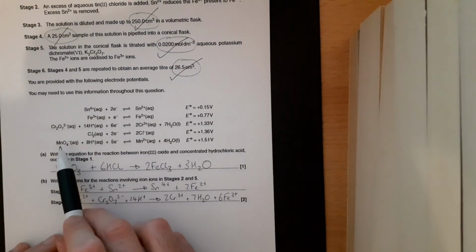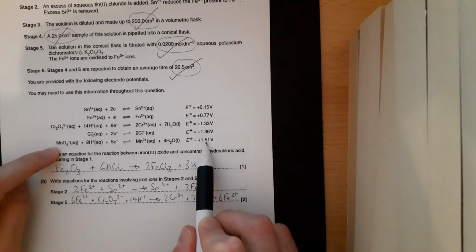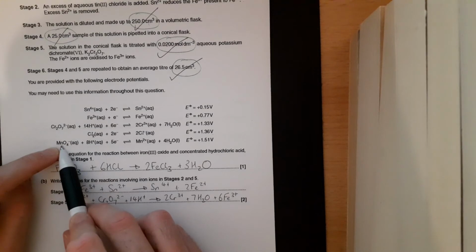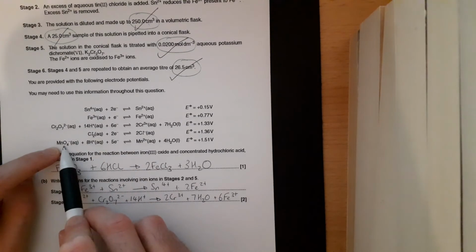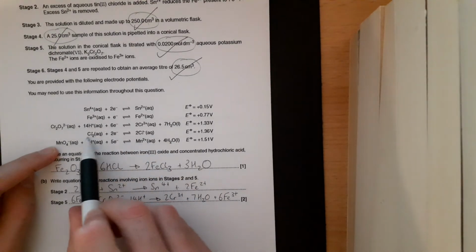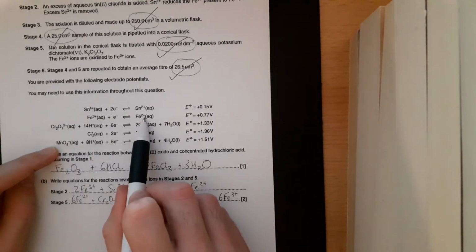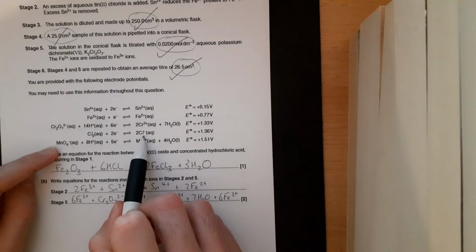But the problem here is that manganate has a more positive electrode potential than chlorine. So the manganate would react with chloride ions. This reaction is the more positive one, so it would be reduced. The chloride ions would be oxidized. So instead of the manganate oxidizing the iron, it would also oxidize the chloride ions, and that's going to mess up our reaction.